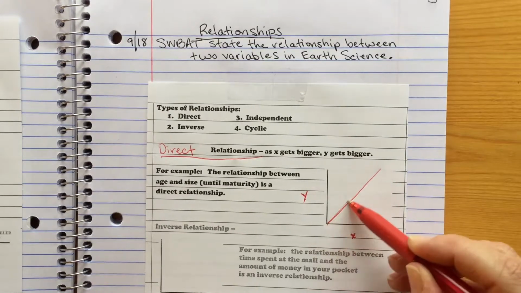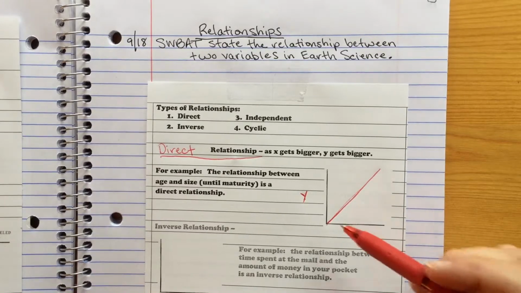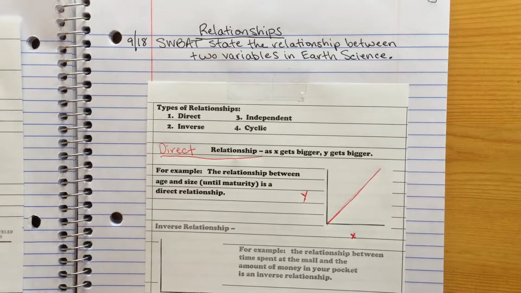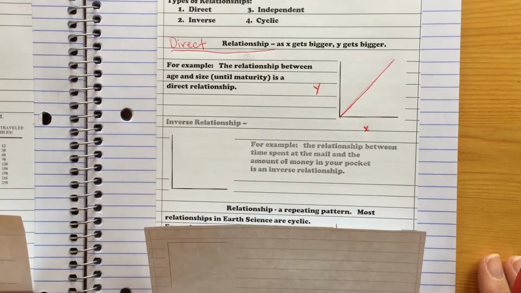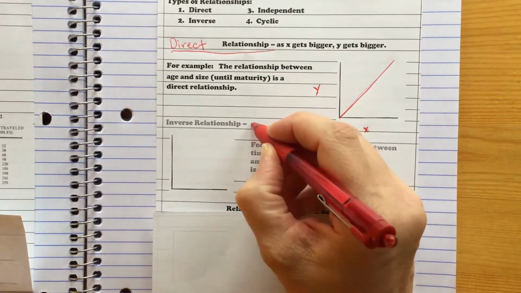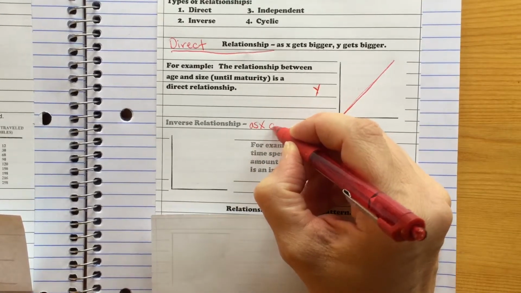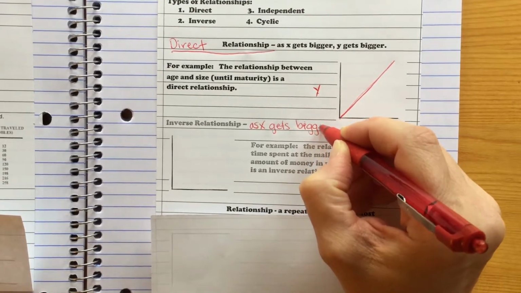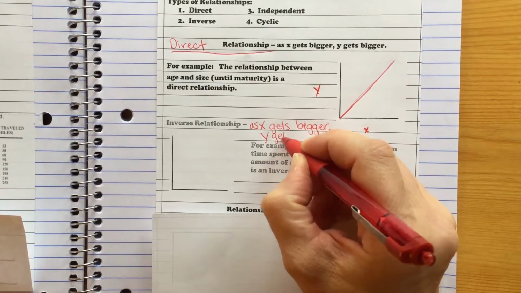So you should draw a line graph. Your graph for a direct relationship is going to look like that. It's going to increase as you go from left to right. The second type of relationship is an inverse relationship. An inverse relationship is a relationship where as x gets bigger, y gets smaller.